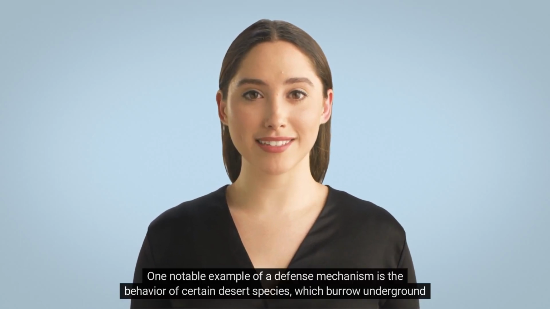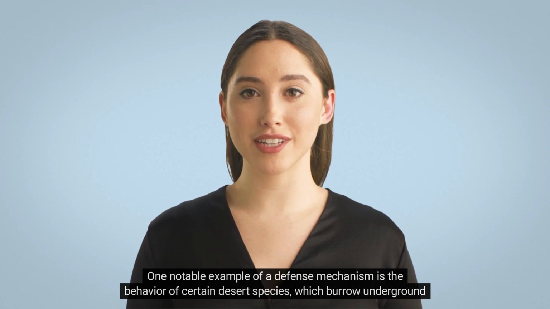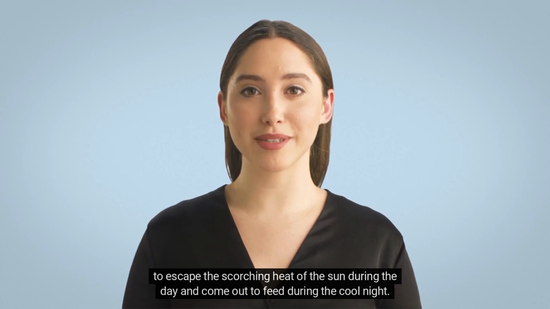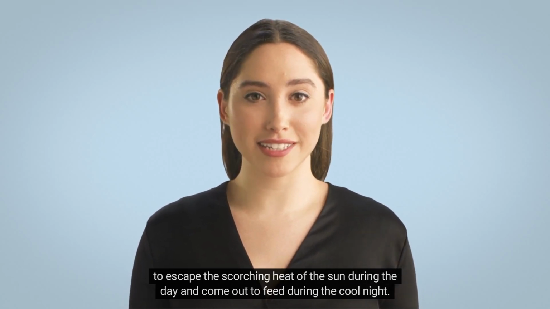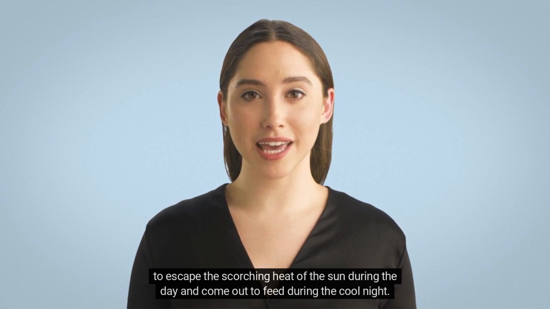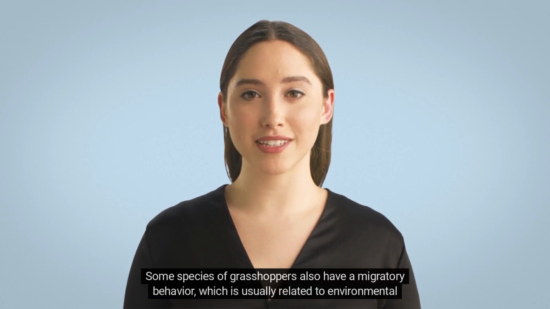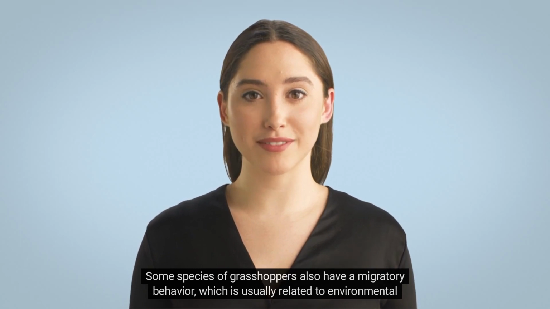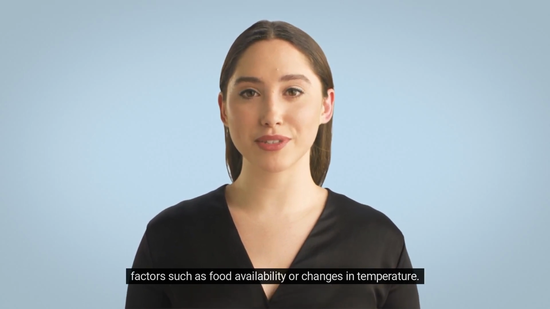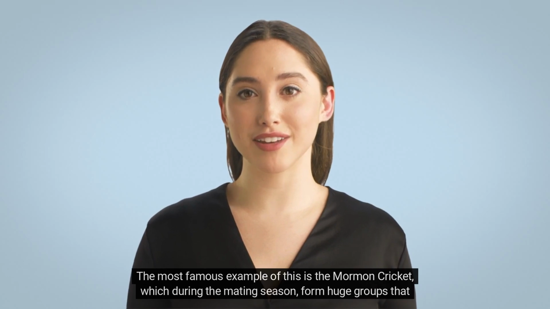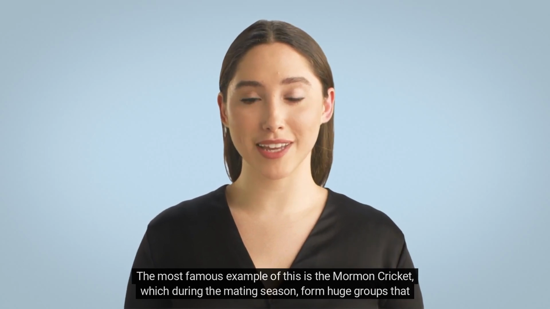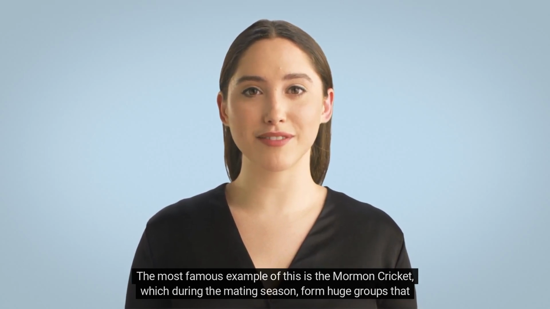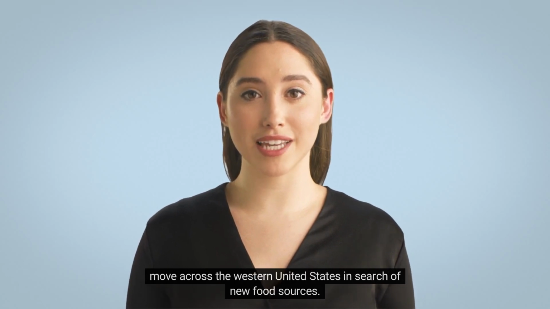One notable example of a defense mechanism is the behavior of certain desert species, which burrow underground to escape the scorching heat of the sun during the day and come out to feed during the cool night. Some species of grasshoppers also have a migratory behavior, which is usually related to environmental factors such as food availability or changes in temperature. The most famous example of this is the Mormon cricket, which during the mating season form huge groups that move across the western United States in search of new food sources.